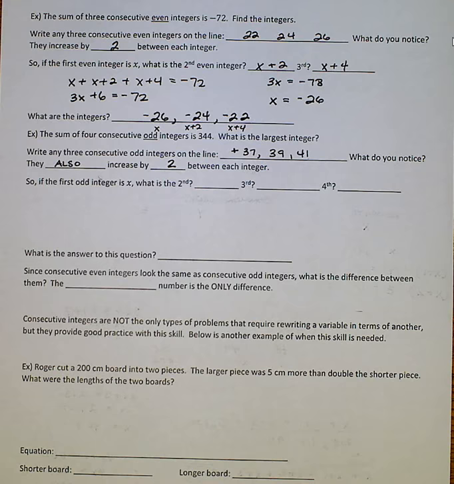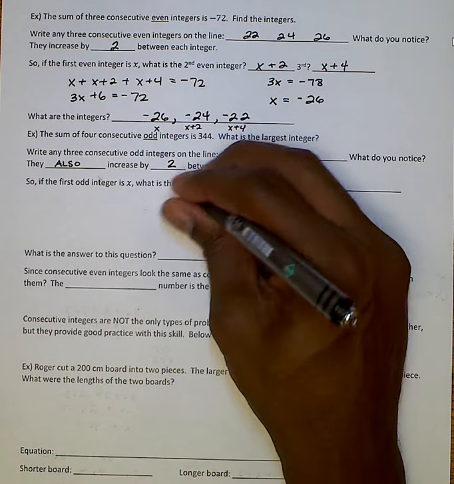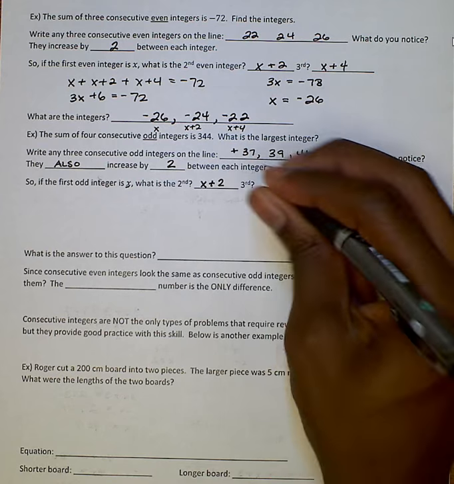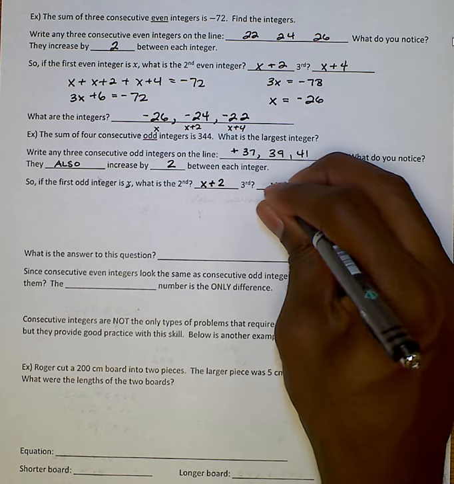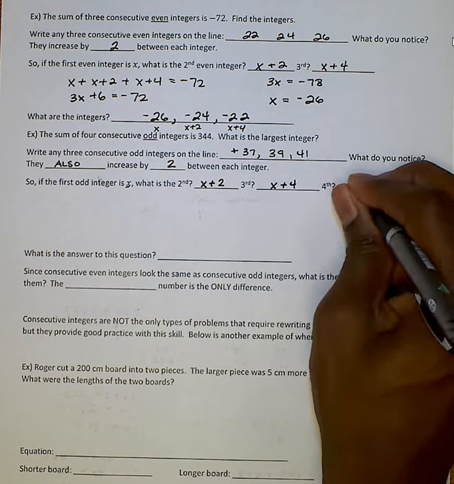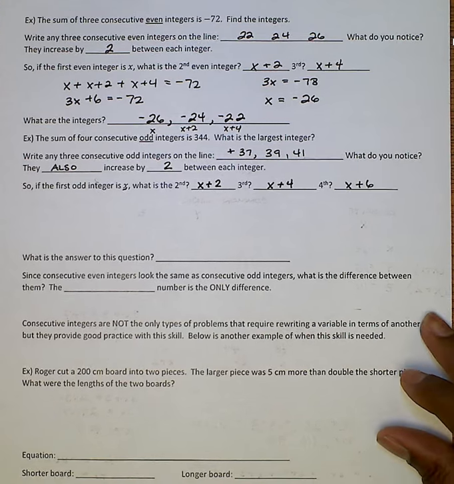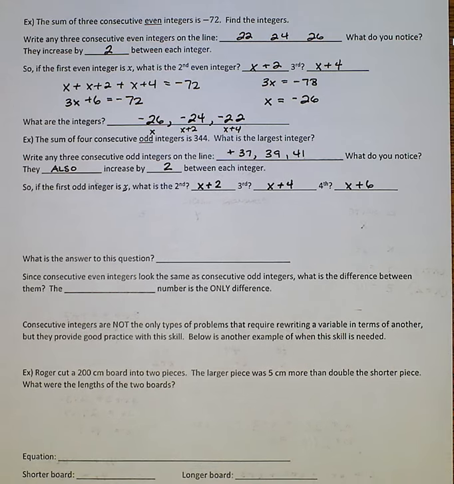So the same way, if our first integer is x, our next one will be x plus 2. Our next one will be x plus 4. Our next one will be x plus 6. So even and odd integer problems are set up and solved the same way. Alright, so let's solve it.